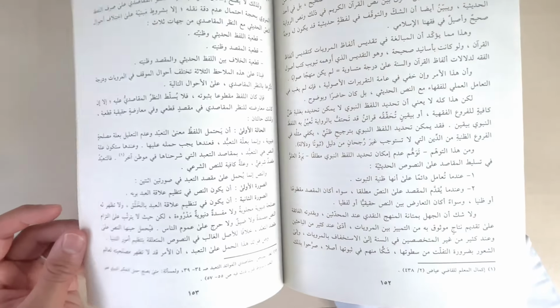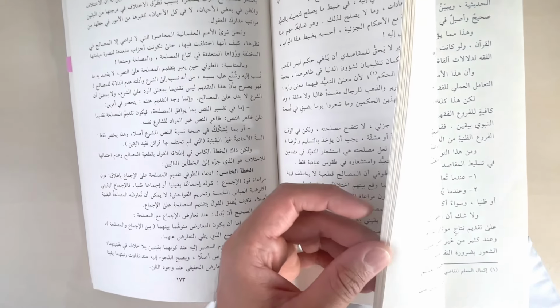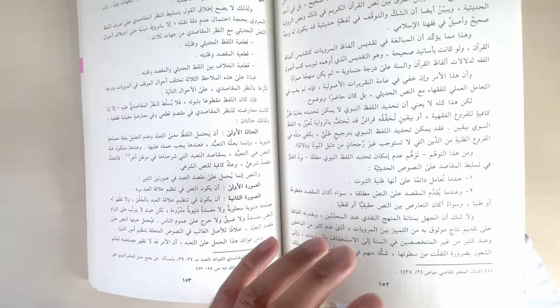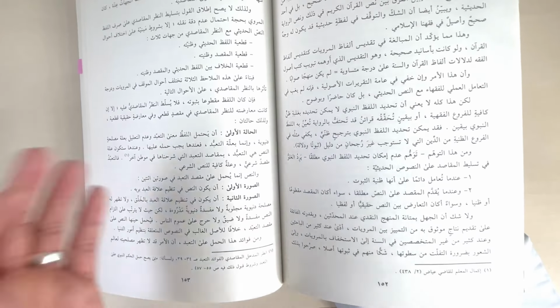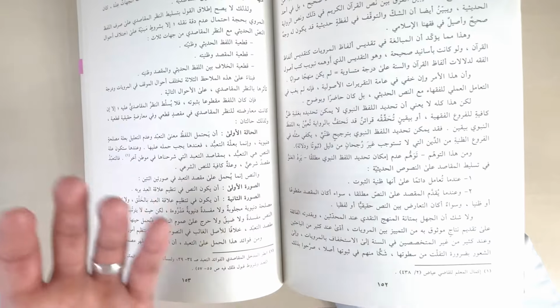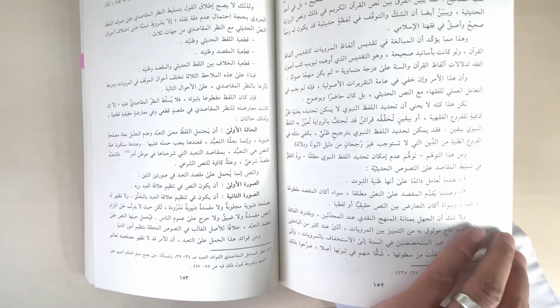قطعي ظني قطعي ظني. Is the nas ظني? Is the maslaha قطعي? Is the nas قطعي? Is the maslaha ظني? All of that. Is the nas قطعي ثبوت قطعي دلالة? Is it ظني ثبوت ظني دلالة? That plays a huge role in how we deal with the maslaha. And is the maslaha قطعي? How strong is the maslaha? How strong is the nas? These are two things that a faqih needs to weigh up all the time.